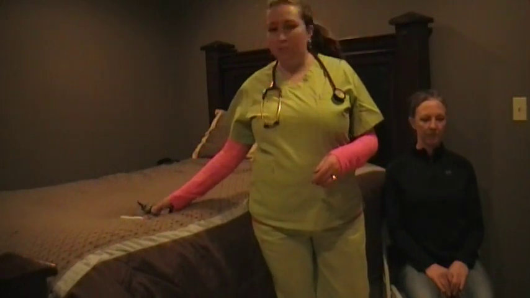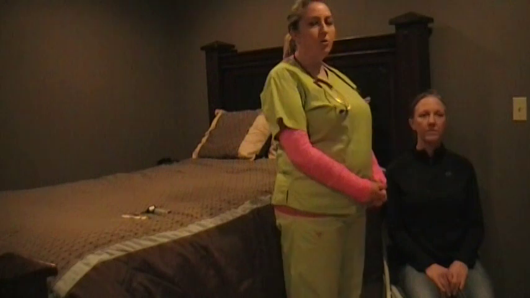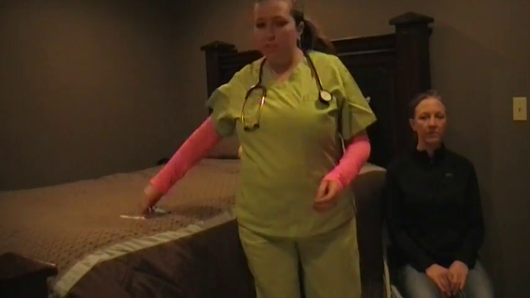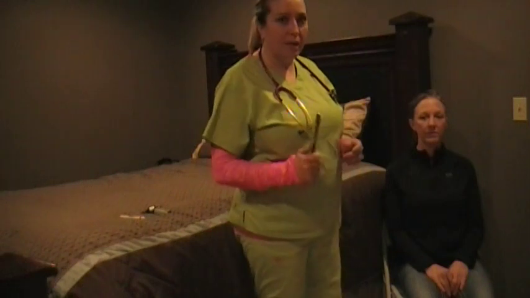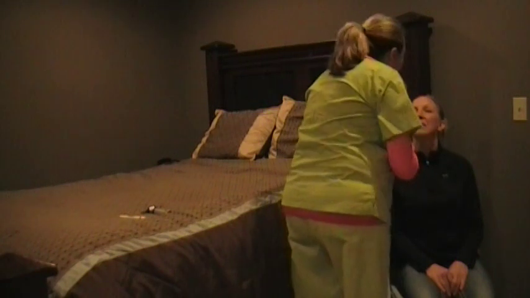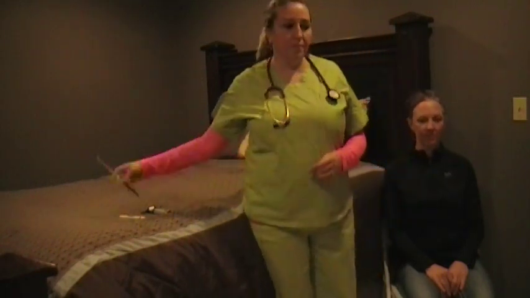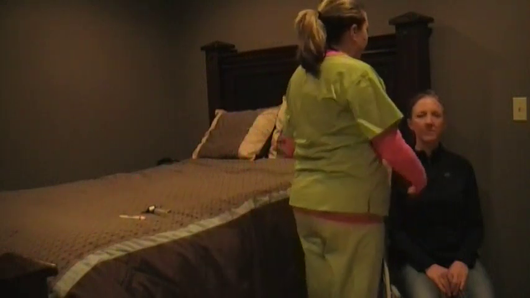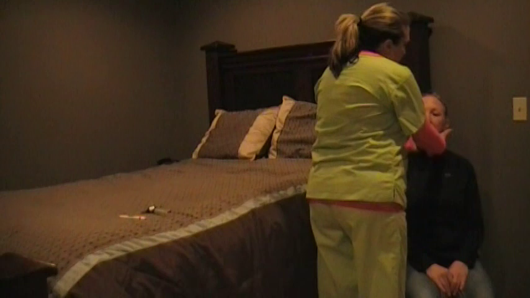And now I'm going to move on to the mouth. I'm going to inspect her mouth and tonsils, checking the mobility of her uvula using my imaginary tongue blade. I'm going to have you open up your mouth and say ah. And I'm going to check the uvula at the same time. Everything looked normal.